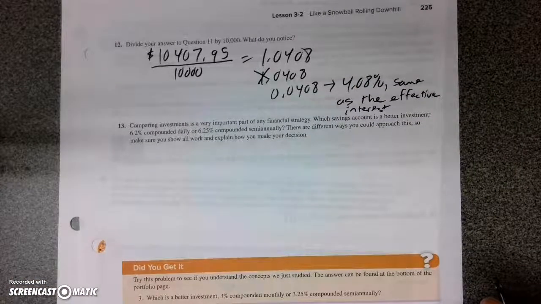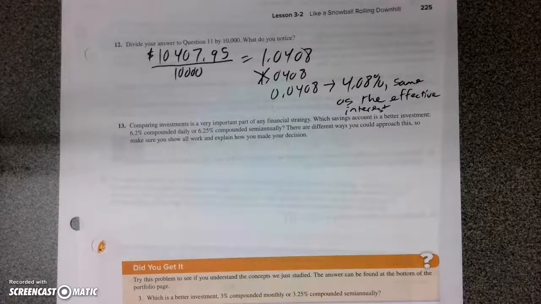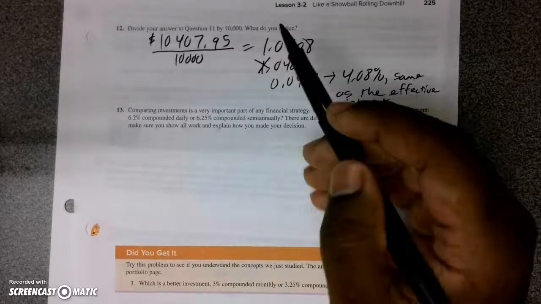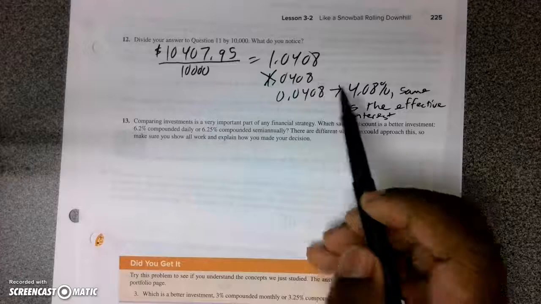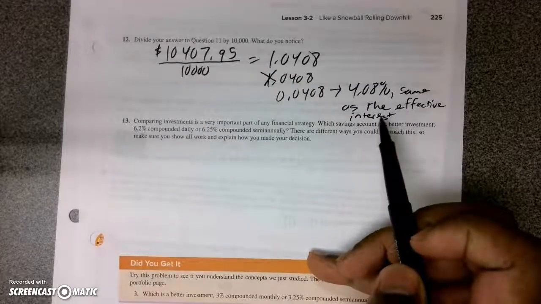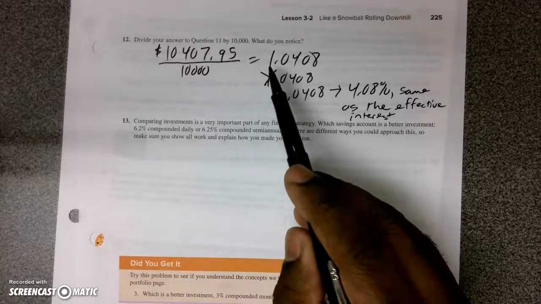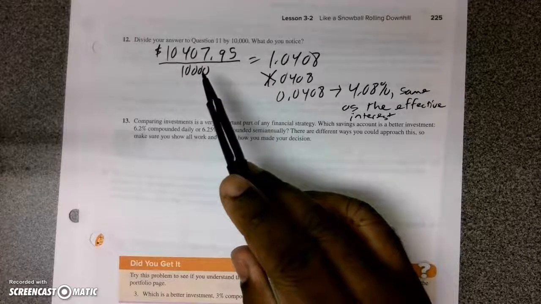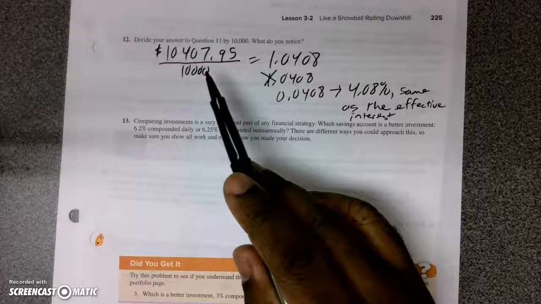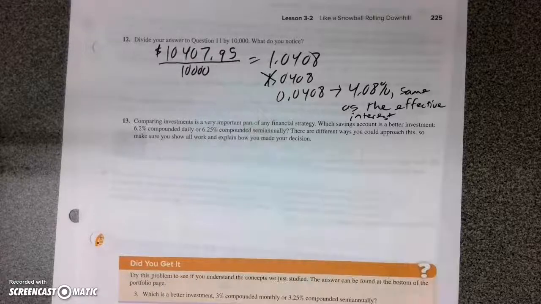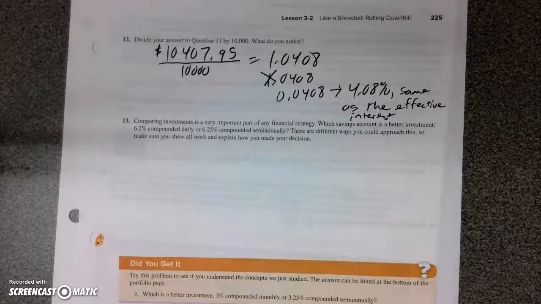So, if we look at problem 13, now let me just explain this. The reason why this is the same as the effective interest, all this is saying is this here. This 1 signifies that you added $10,000 back to the interest that you received on problem number 11.